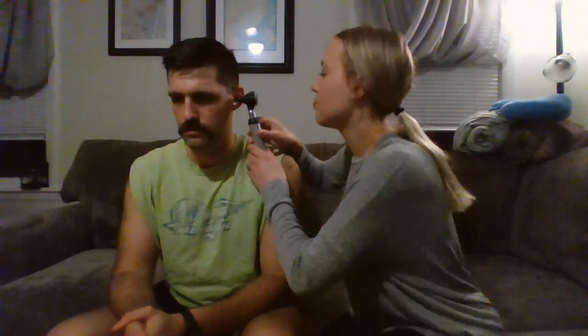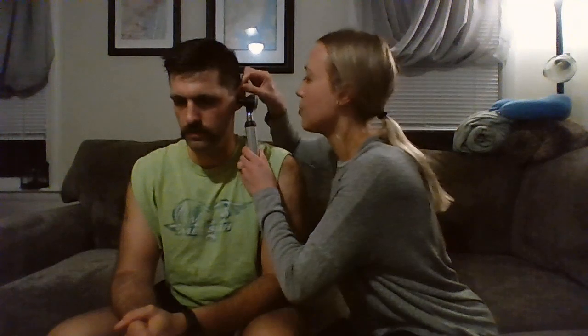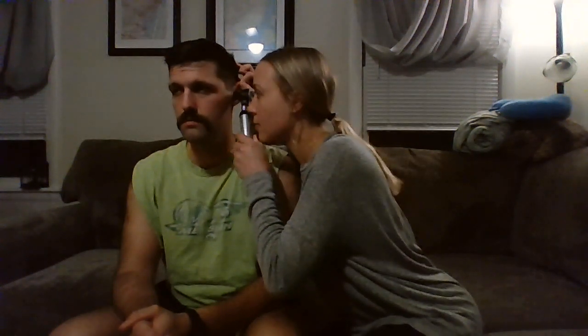So we're going to take a look with the otoscope here, take note of the external auditory canal. And then we're going to pull up and back the pinna. I'm going to take a look here. So we can see some cerumen in there, but we can see the tympanic membrane is pearly gray.